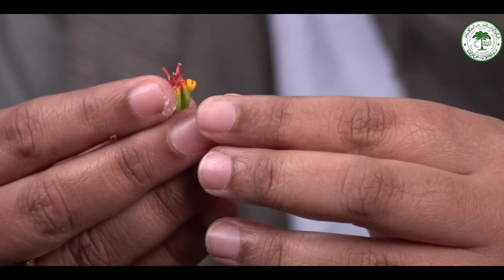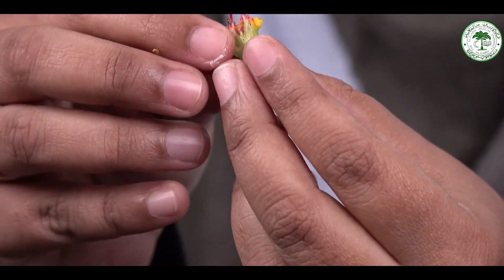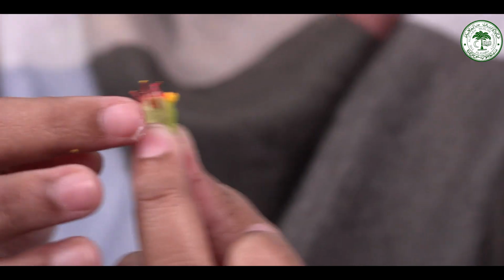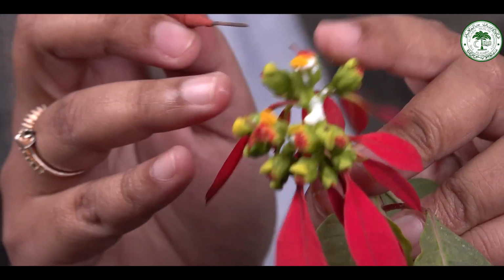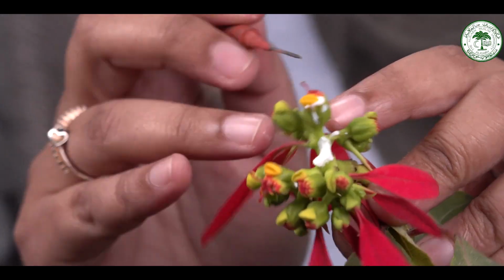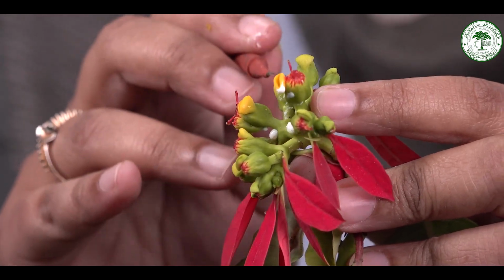Due to the immaturity of this inflorescence, we cannot see the differentiated stamens, but the female flower is surrounded by a number of male flowers. We will see the different characteristics of the androecium and gynoecium in the different flowers of this family. You can clearly see the trilobed structure, and you can easily see the gland, the nectar present over here.